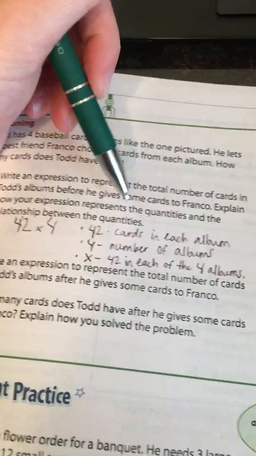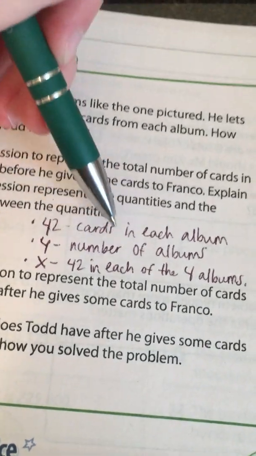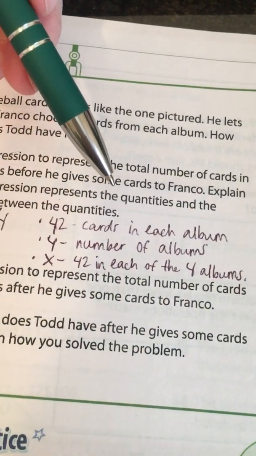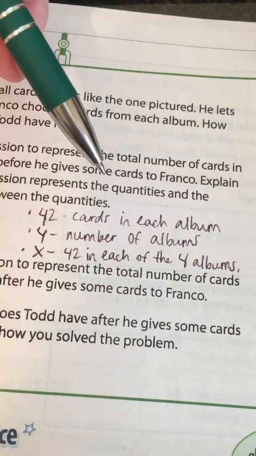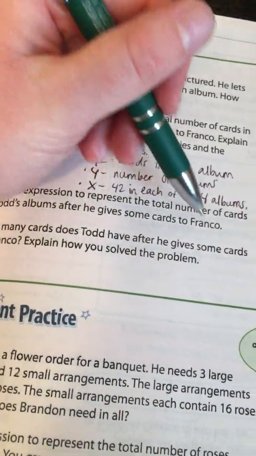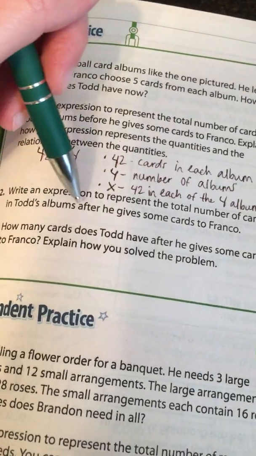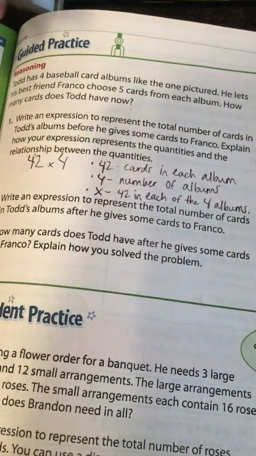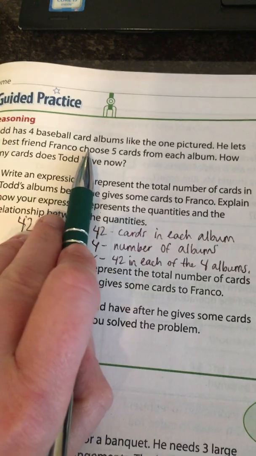Now I know I don't expect you to write down these questions. They're big, they're long, but you can definitely at least write down the other work that I do. Whatever I write down, you should write down too. Okay, write an expression to represent the total number of cards in Todd's albums after he gives some cards to Franco. So he gave 5 from each album to Franco.